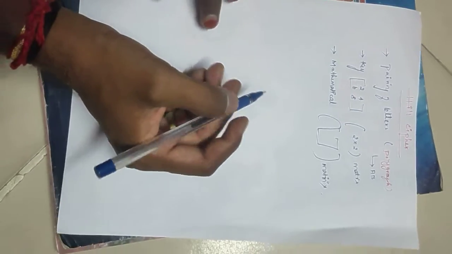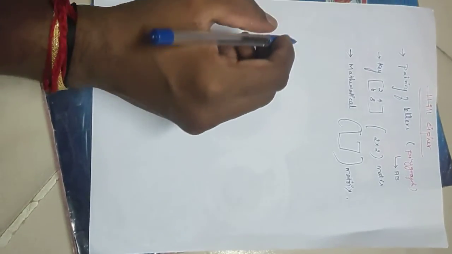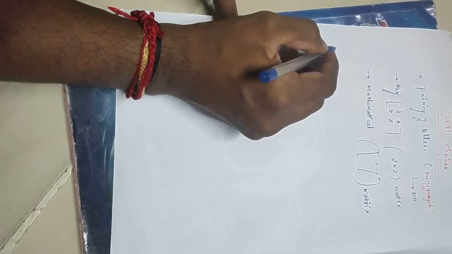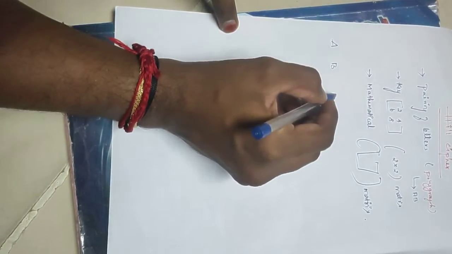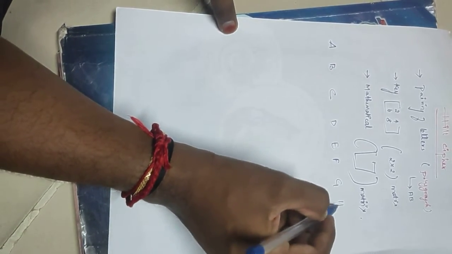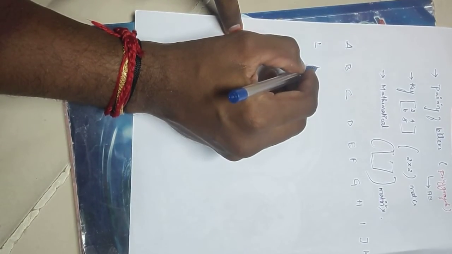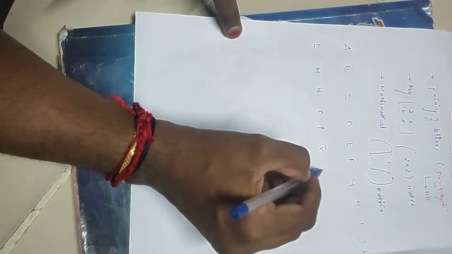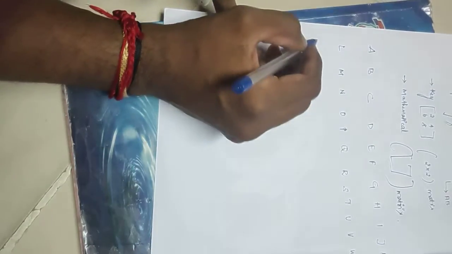For example, how are we going to construct a key matrix? First, how many alphabets do we have? A B C D E F G H, M N O P. So these are the alphabets we have.